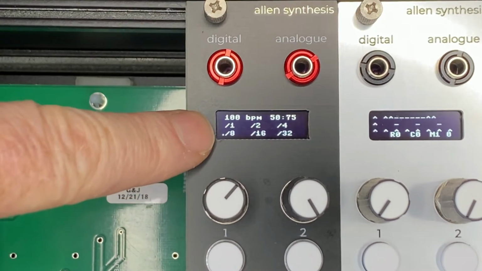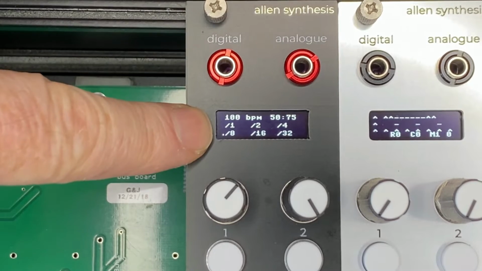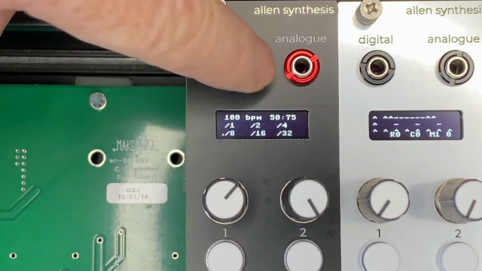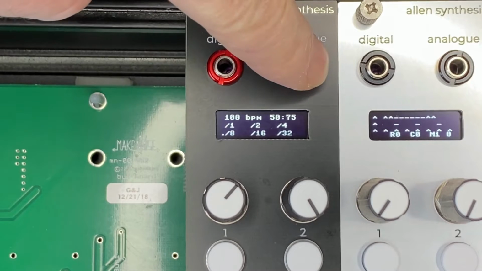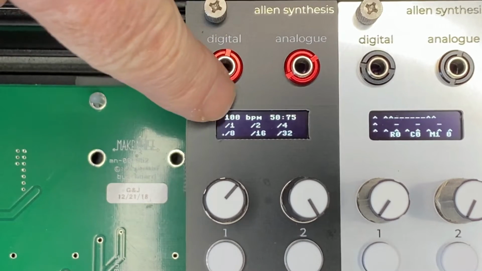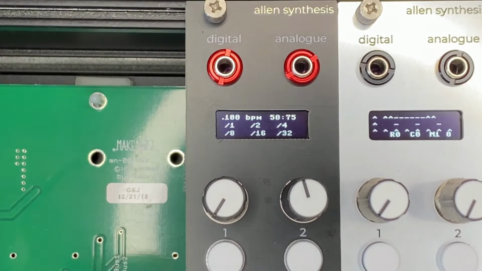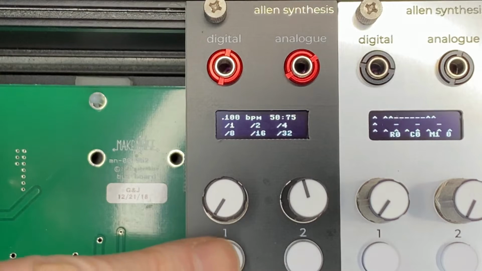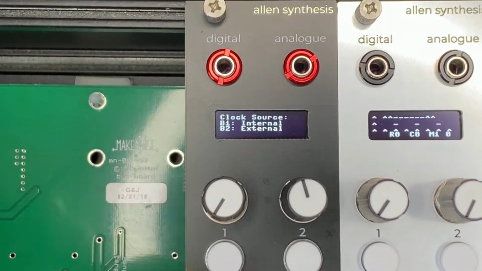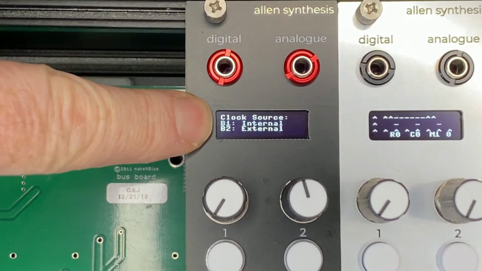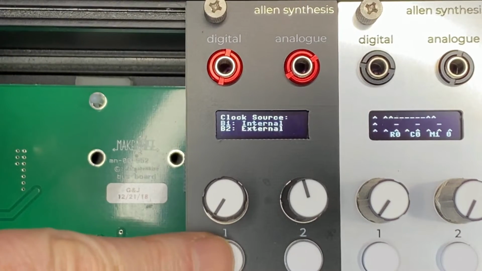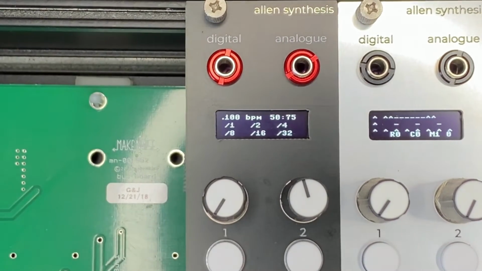Also on the display, we show the divisions used for each of the 6 outputs. So we can see there divided by 1, divided by 2, divided by 4 are used for outputs 1, 2 and 3, and then divided by 8, 16 and 32 are used for outputs 4, 5 and 6. A short press of button 1 either starts or stops the clock, and a long press allows us to select an internal or external clock source. So for us, we will choose B1 as the internal clock source.